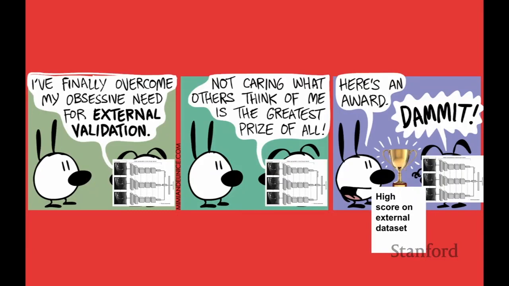Okay, so I saw this cartoon a few weeks ago, and I thought it's pretty funny, which is a lot of machine learning engineers think that they don't need to externally validate, which is find out how my model works on data that's not where my original data set came from. So there's a difference in distributions, but it's really quite exciting when a model does generalize to data sets that it's not seen before.